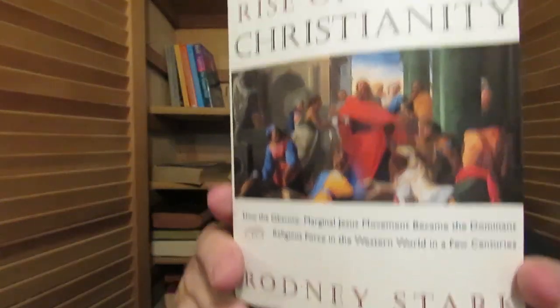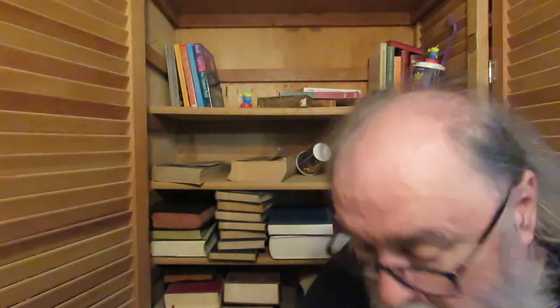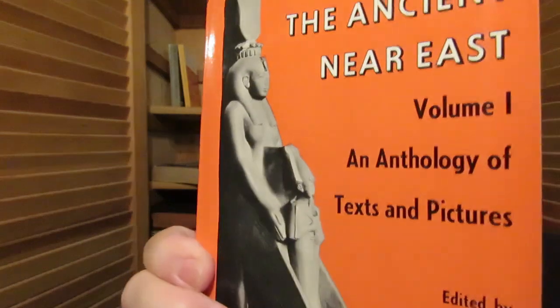Then you have The Rise of Christianity by Rodney Stark. And then you have A Guide to the New Testament World by Albert A. Bell. And it's good to have Understanding of the Ancient Near East, Volume 1, an Anthology of Text and Pictures. These are good to have when you're doing exegesis and preaching and teaching from the Old Testament.